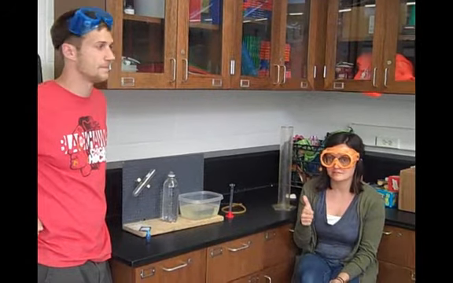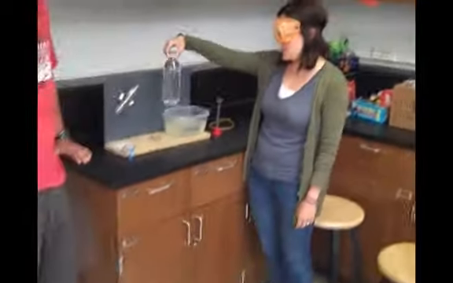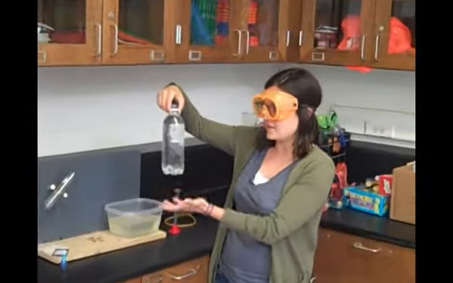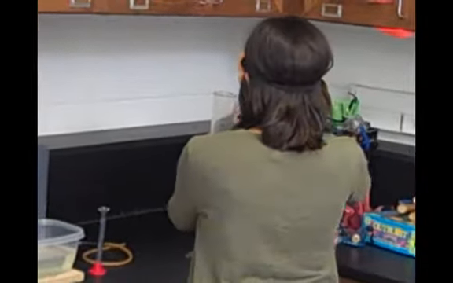We're going to do experiment 4.11, which is we're going to figure out the solubility of carbon dioxide. The first thing you need to know is the volume of the container that you're going to collect the carbon dioxide in. So fill it all the way up and find the volume.